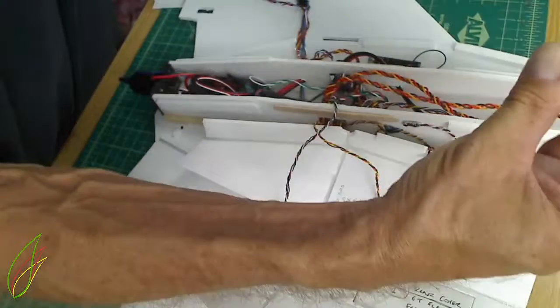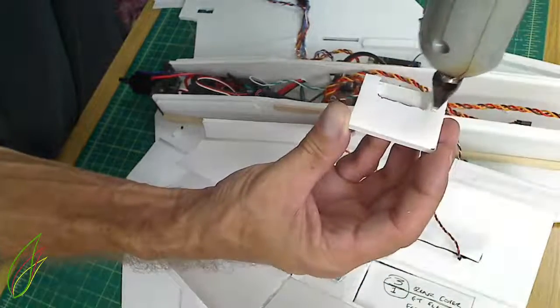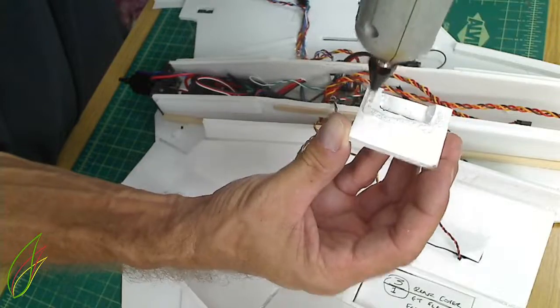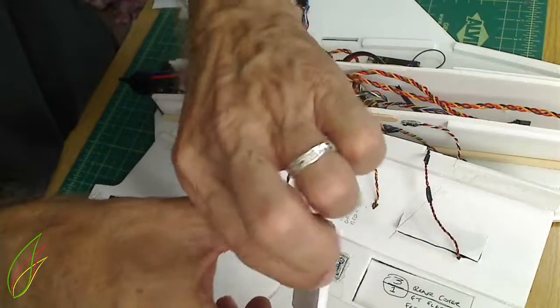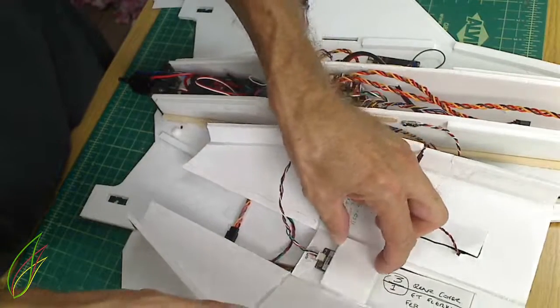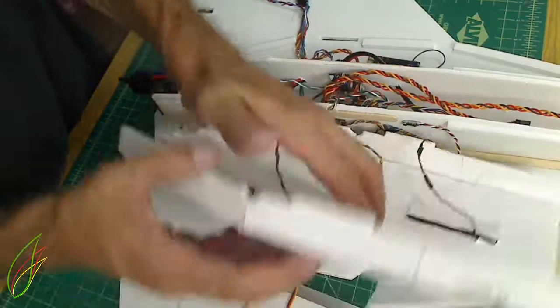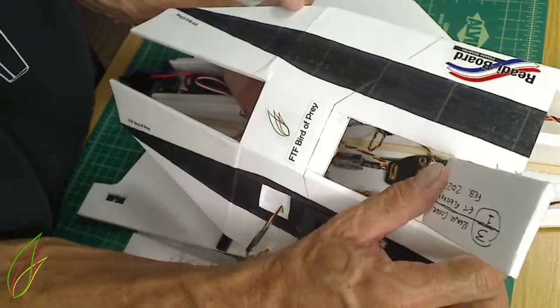Okay. Let's put a little bit of glue. Put it on there. And then look at it from this side. Scooch it down a little.